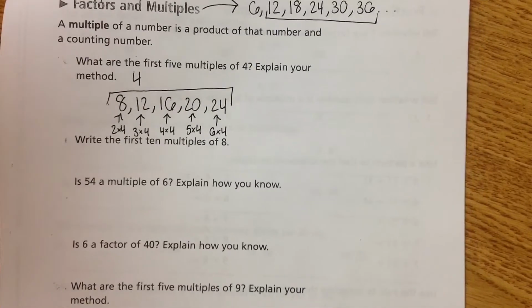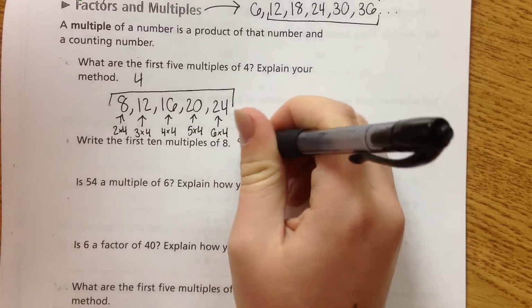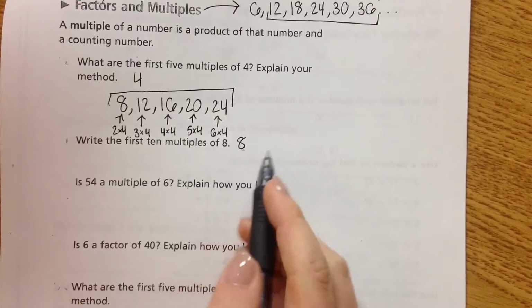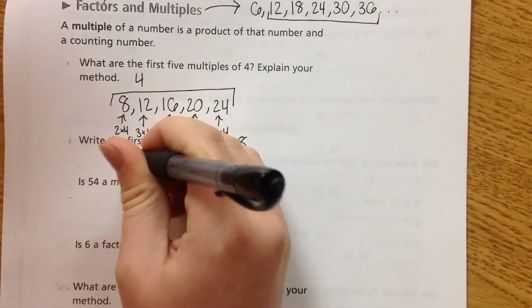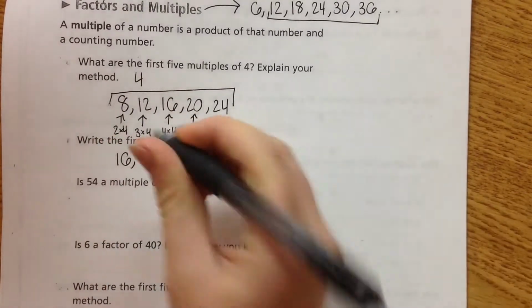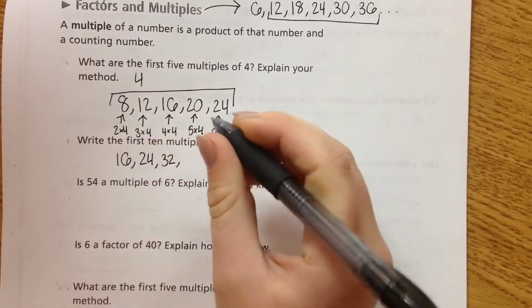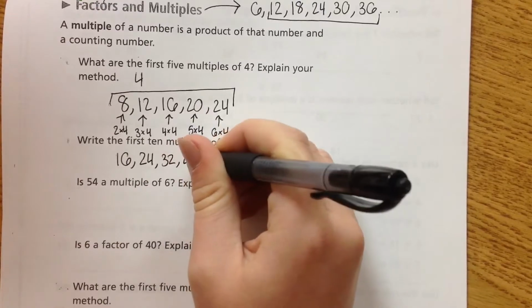Alright, then the first 10 multiples of 8. So we don't really start with 8. We think it's got to be multiples of 8. So the first one would be 2 times 8, which is 16. Then 3 times 8, which is 24. Then 4 times 8, which is 32. Then 5 times 8, which is 40.